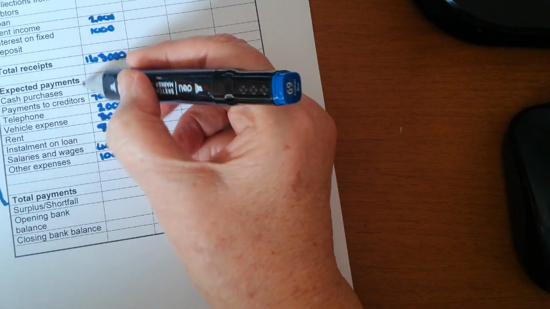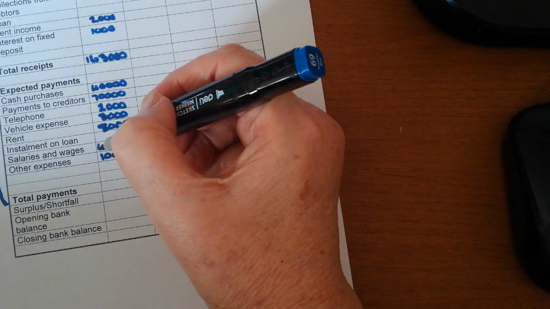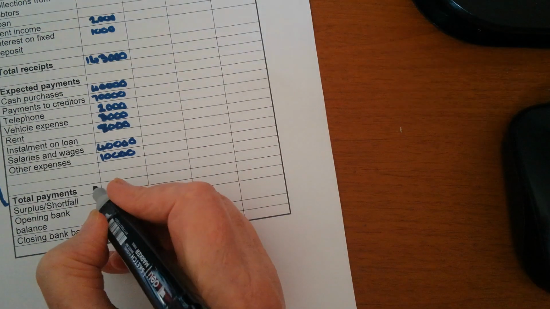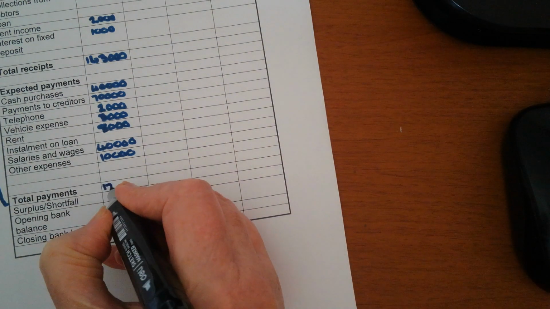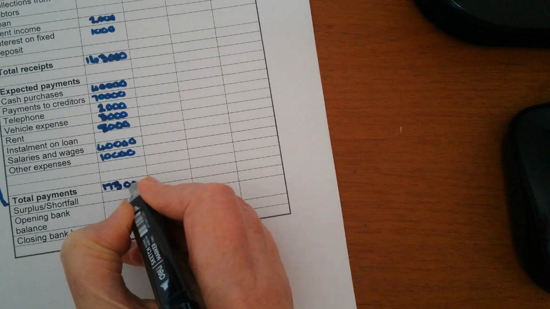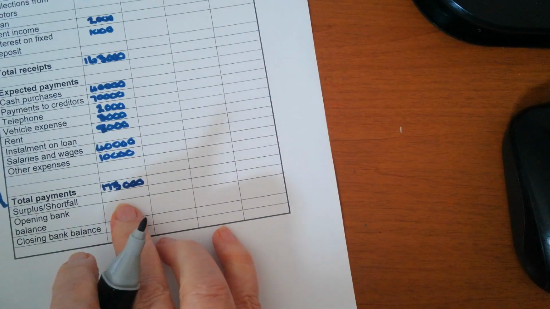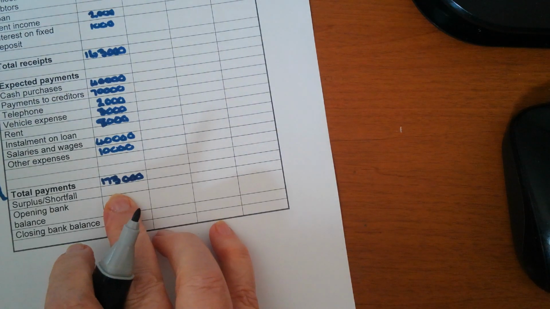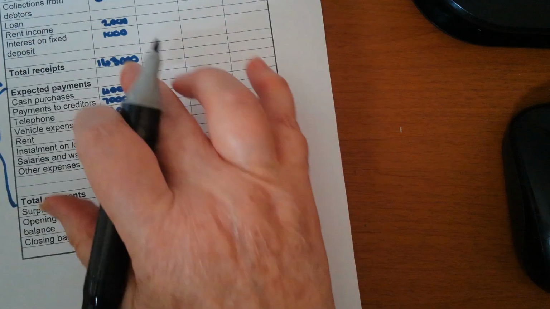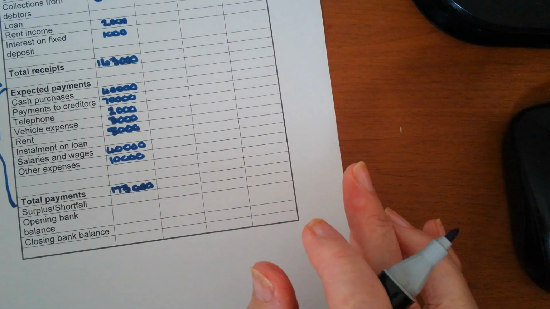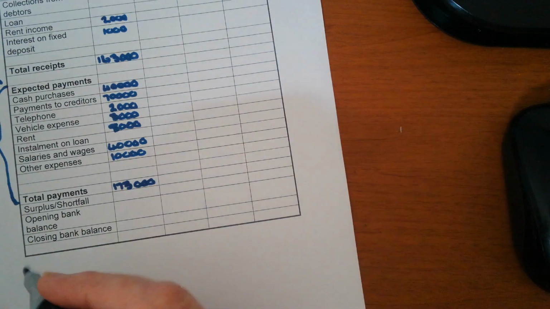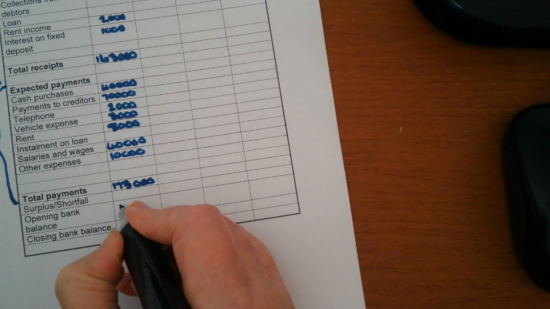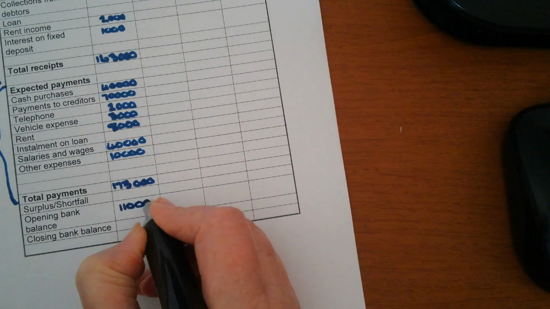Okay, then I add up all these expected expenses and I say my total money that I'm going to pay out during December according to my budget is 173,000, and I only expect to get in 163,000. My opening balance was 110,000.